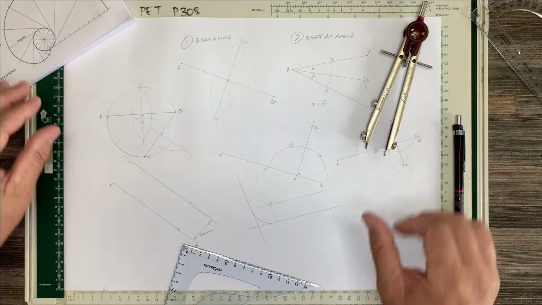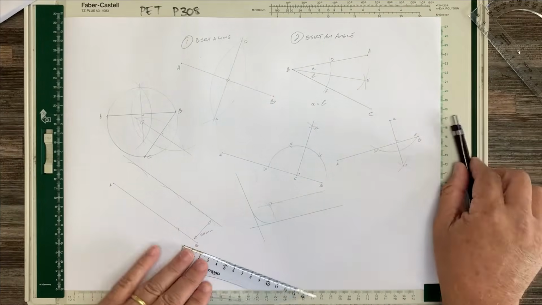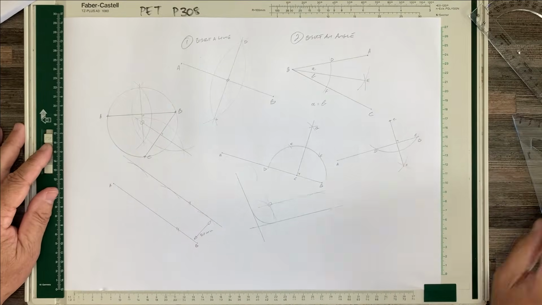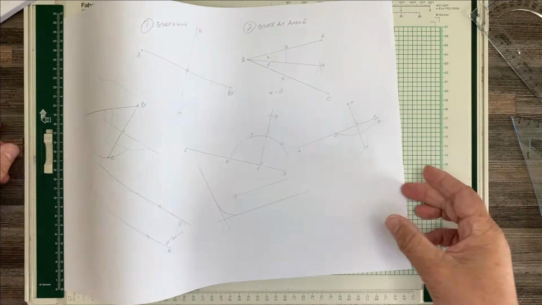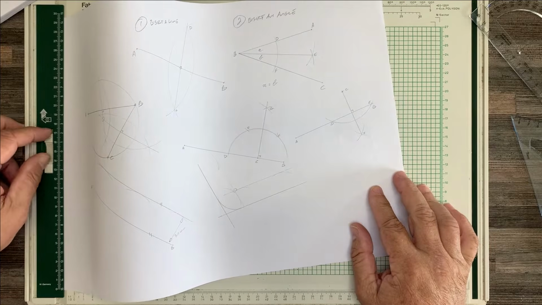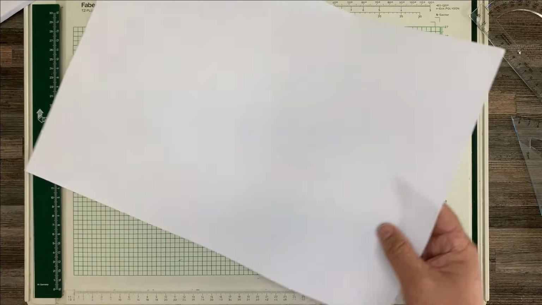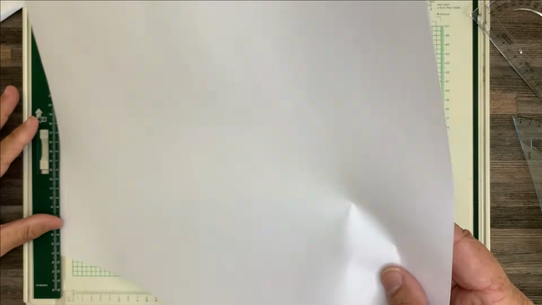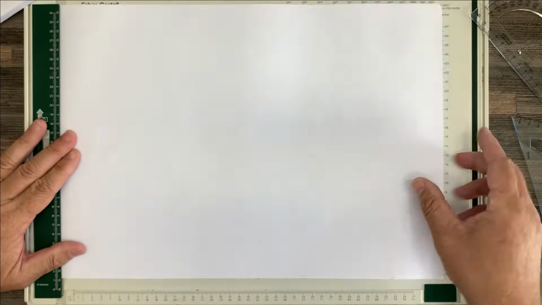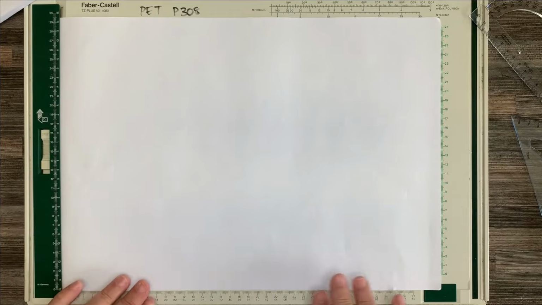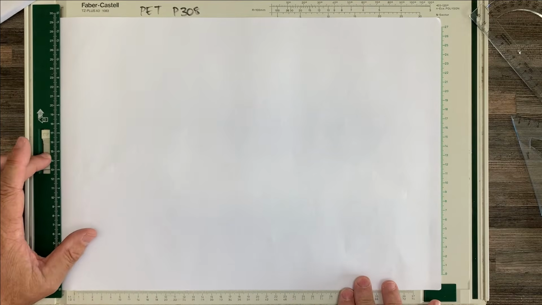I think I need to just put that on a fresh page. So I'll flip this over. So I've got some more paper to work on.